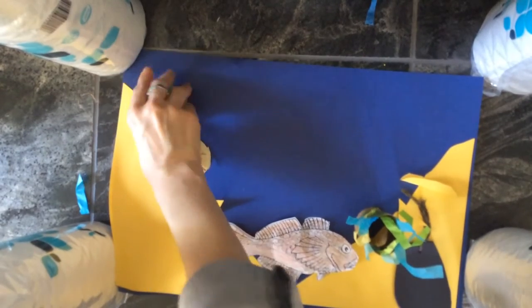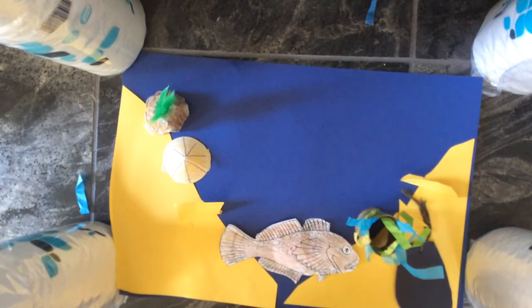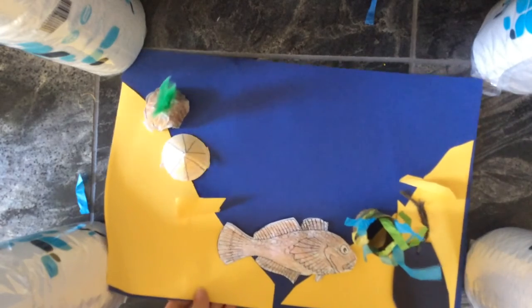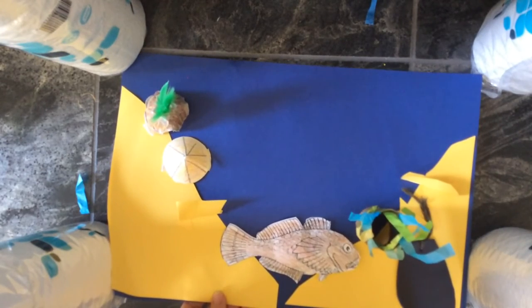You can attach your barnacle up there, wherever you want to put it, okay? I think that's all of our creatures. So you get to make your own little tide pool. I hope you have fun with this.